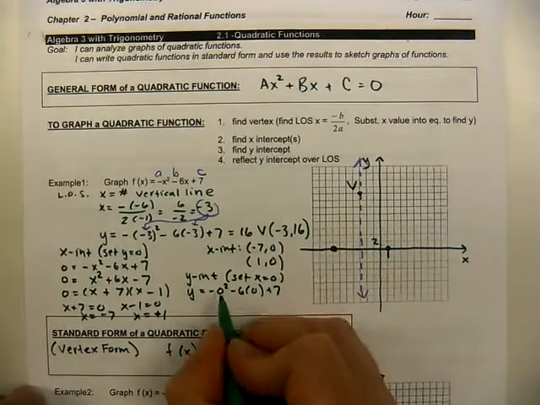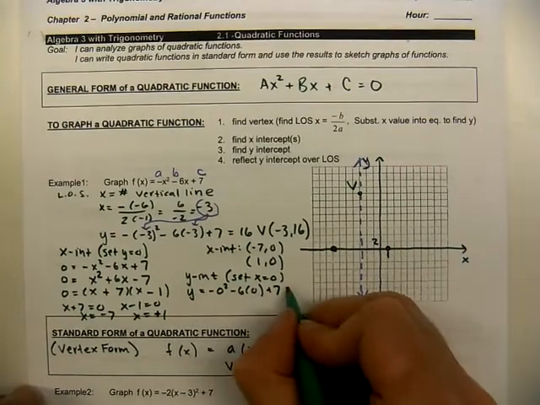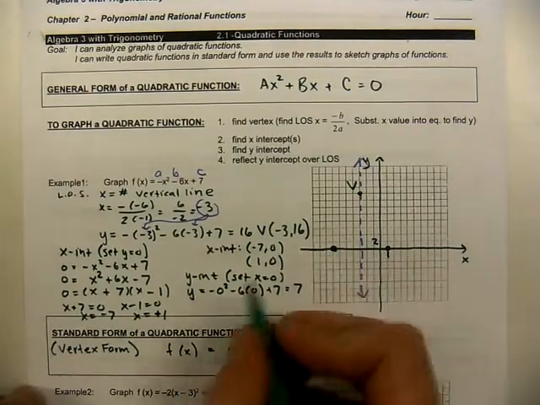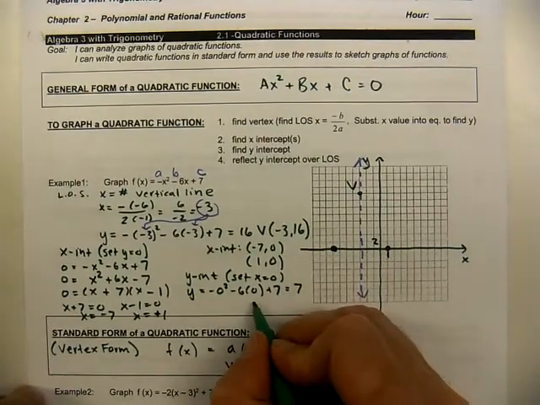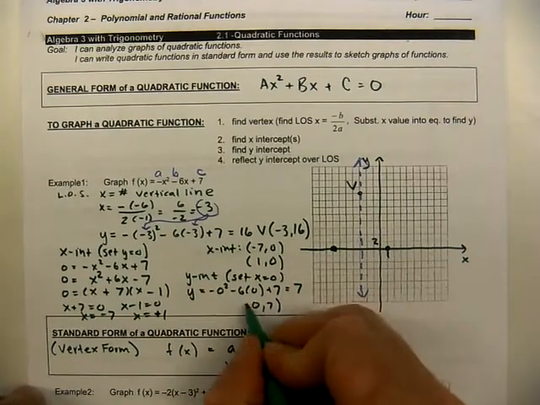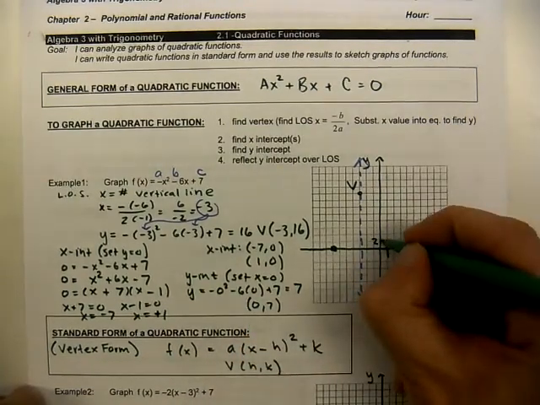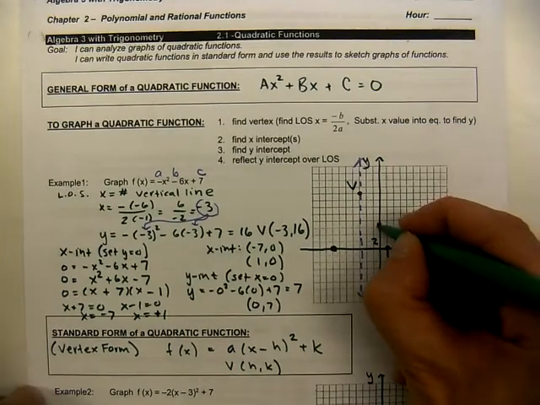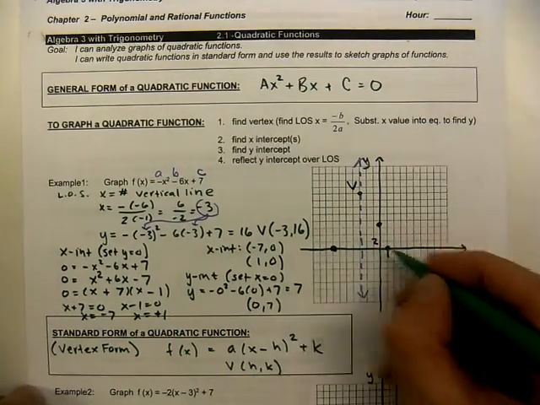So as you input the 0, that first term drops out, the middle term drops out, the constant term is the only thing that remains. So that means I have a y-intercept at (0, 7). So 1, 2, 3, 4, 5, 6, 7, there it is. So that's 4 points, but we want 5.